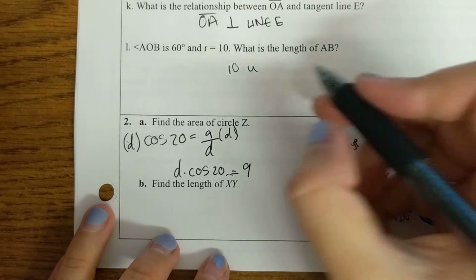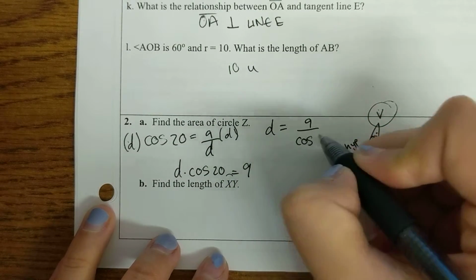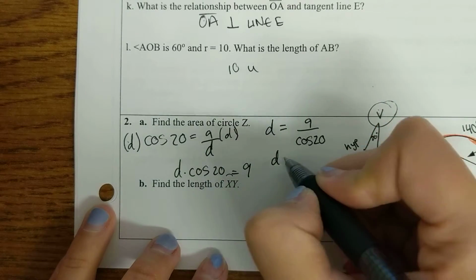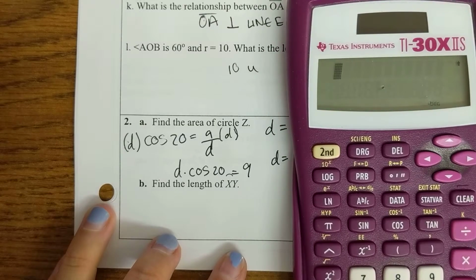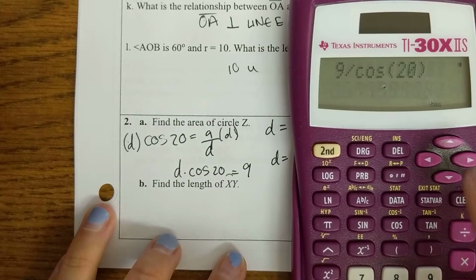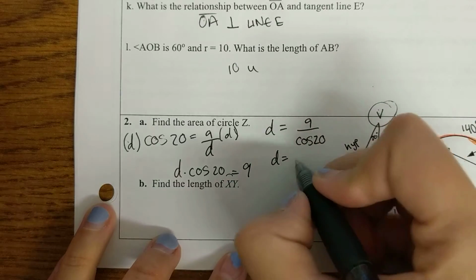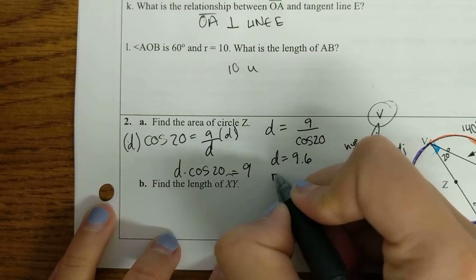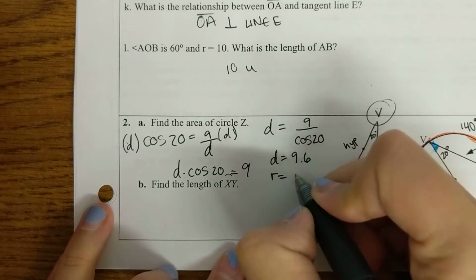Divide both sides by cosine 20. So D is equal to 9 divided by cosine 20. That should be 9.6. Which means R, your radius, is half of that. 4.8.